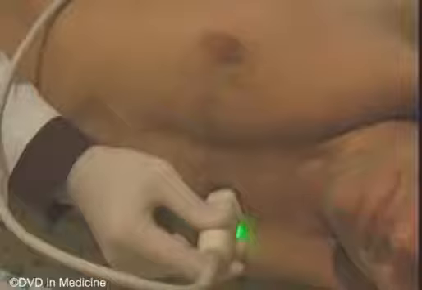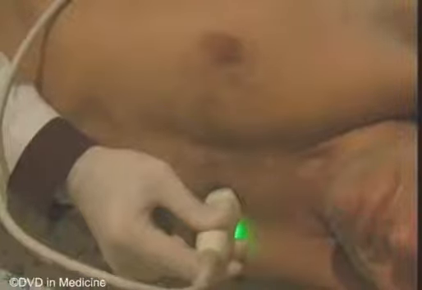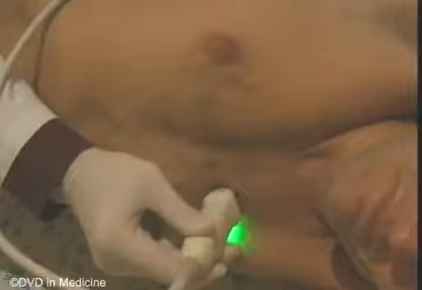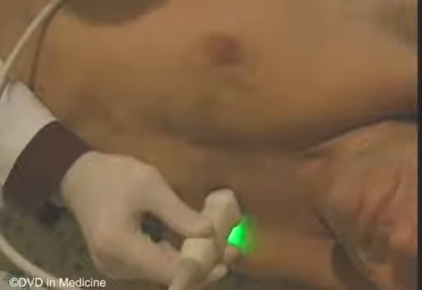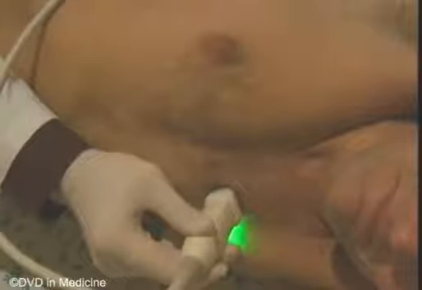After one has obtained a short axis view at the papillary muscles level, one can sweep the scanning plane a little towards the base of the heart. As a result, one will obtain a short axis view at the mitral valve level.